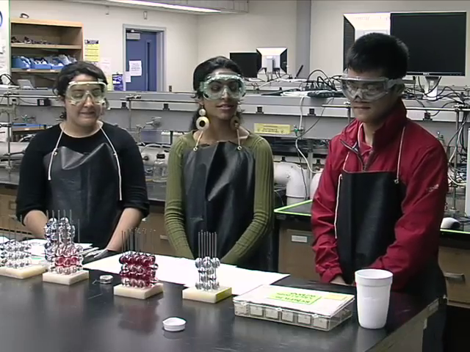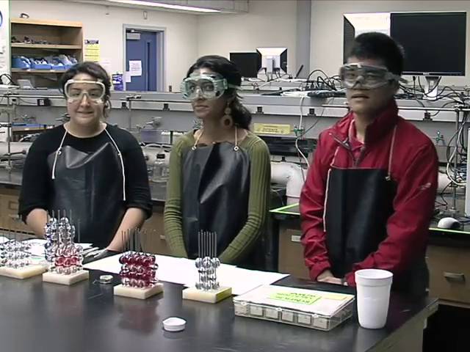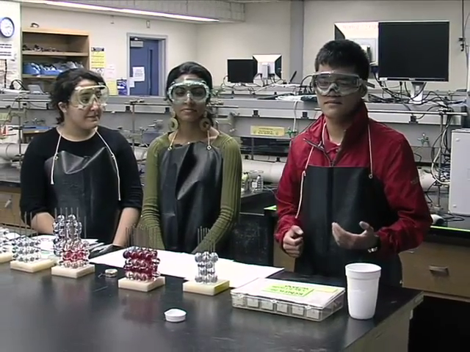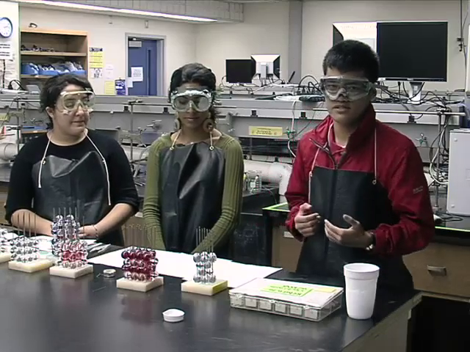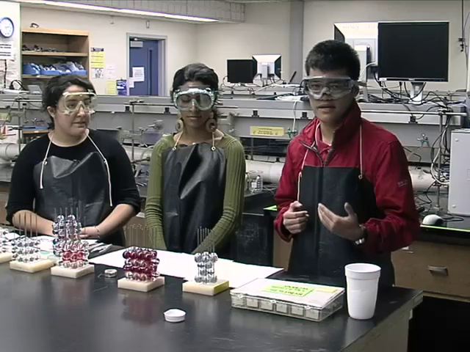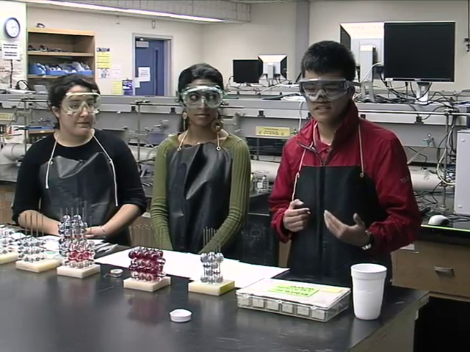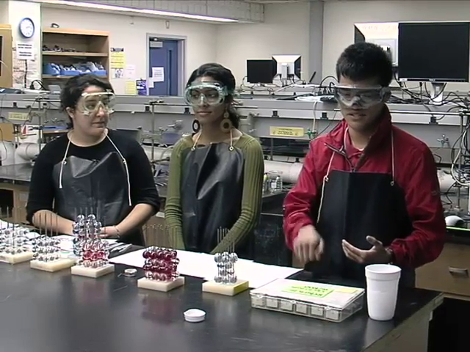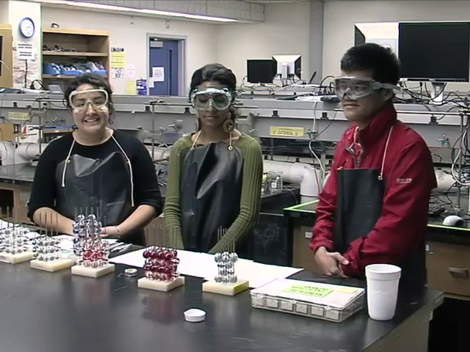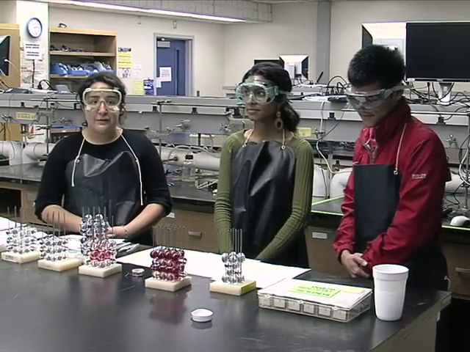But first, let's discuss the safety aspects of this lab. As in any general chemistry lab, it's important that we wear our lab aprons and our safety goggles. Since we'll be dealing with liquid nitrogen, which is very cold, around negative 321 degrees Fahrenheit, it's very important to avoid skin contact with that substance, or your skin will become harder than these lab benches.